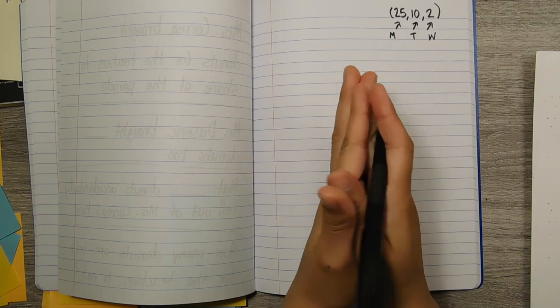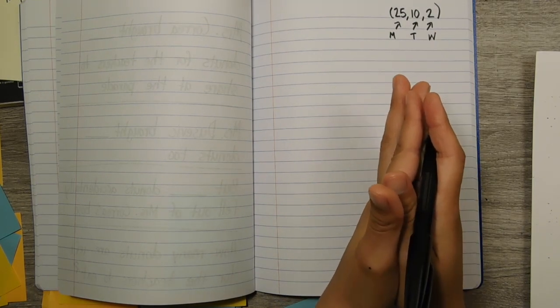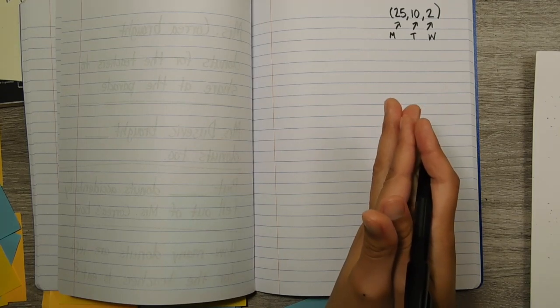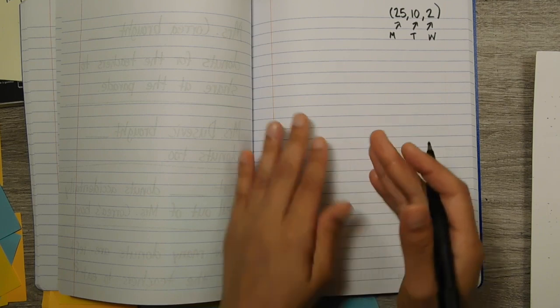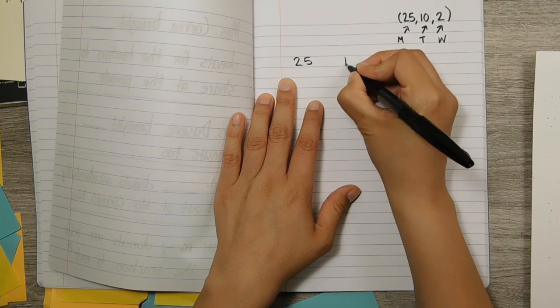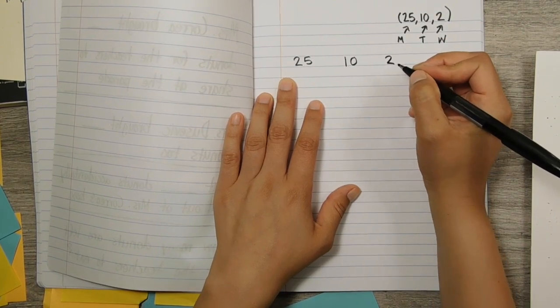So if I'm going to do that, I'm first going to look at the numbers in my number set and see if there's anything there that can help me think of a strategy to do that. So let's see, I have 25, 10, and 2. Well, you know what?